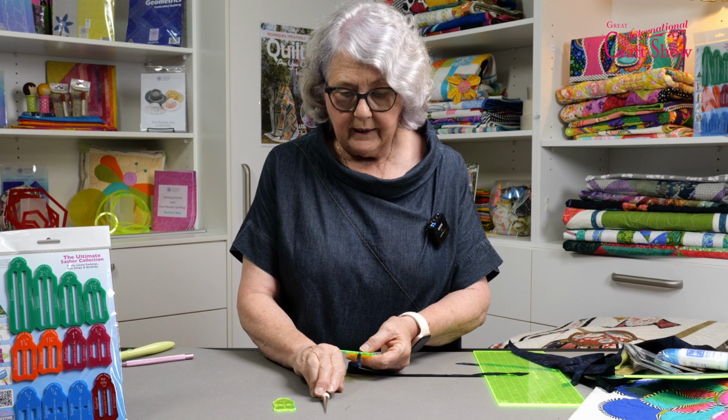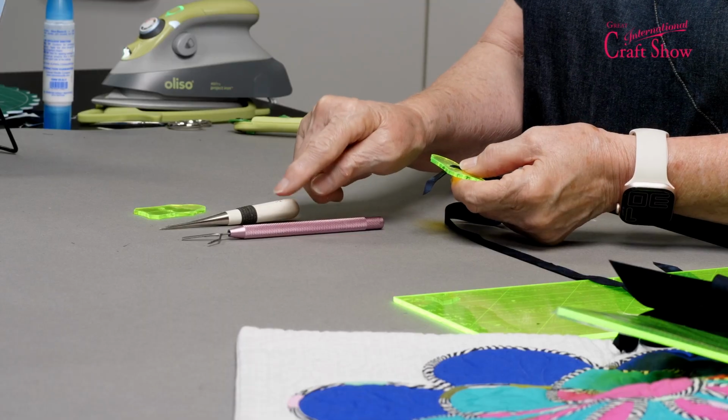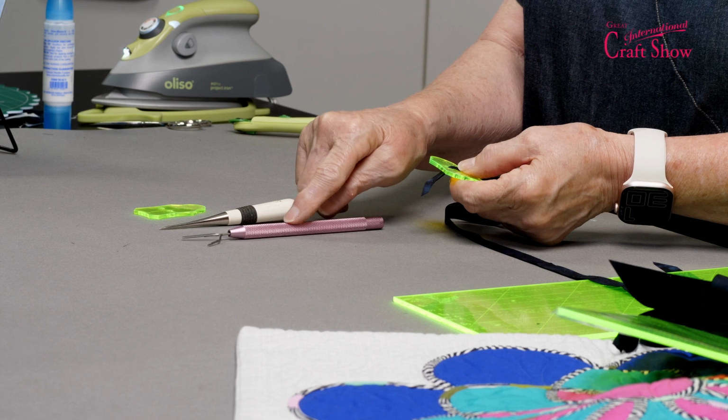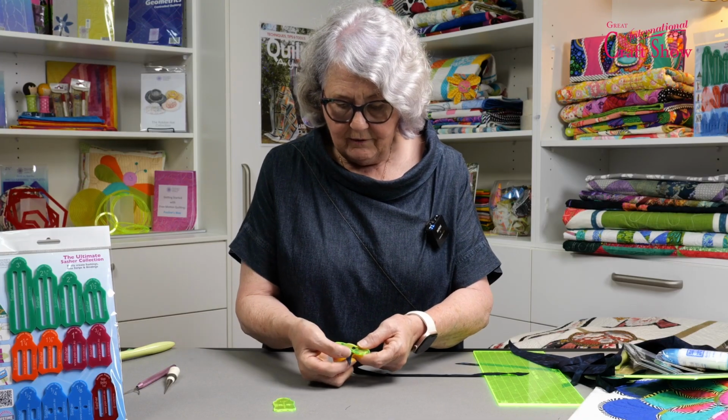You may need a poker. I've used an awl here, but in the next series, I'm going to introduce you to this one. I've just got this one. I'm loving it. I'm going to show you some uses for that. So now we've got that folded.